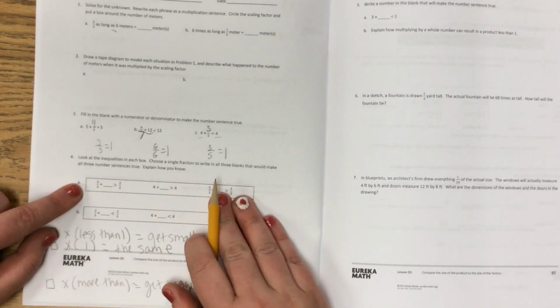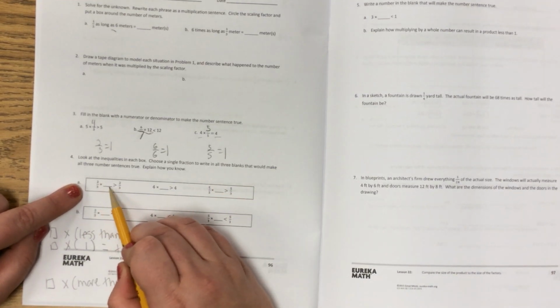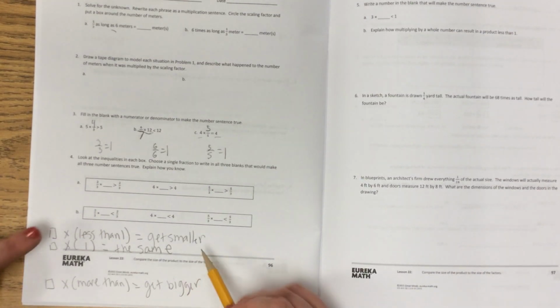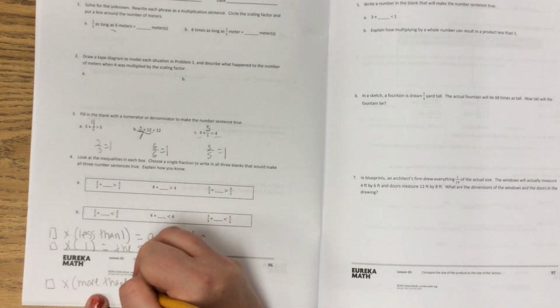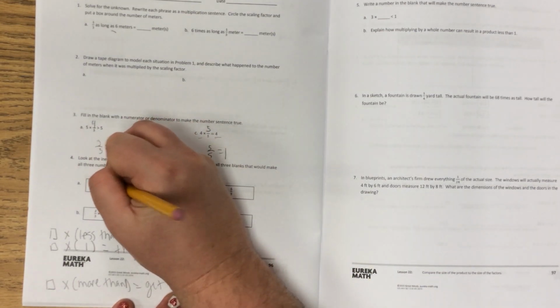So if we look at this row as an example, 2/3 times something is going to be greater than 2/3. Well, I want to make it bigger. So I'm going to go where it says to get bigger. I'm going to multiply my number by something more than 1. So I need to fill in a fraction to put here that's going to be greater than 1. So it can be anything that has a numerator bigger than the denominator. So I'll just go 3/2. It could be 4/3 or 5/4, 5/2. As long as my numerator is bigger than my denominator, this is bigger than 1. So it's going to increase my value.